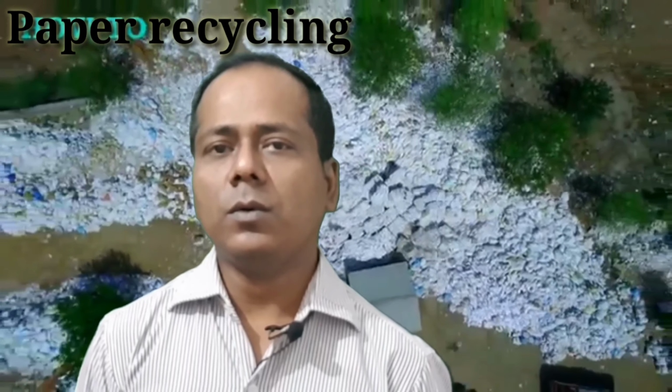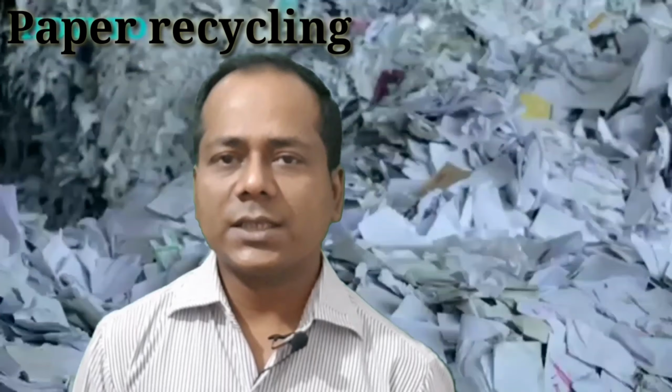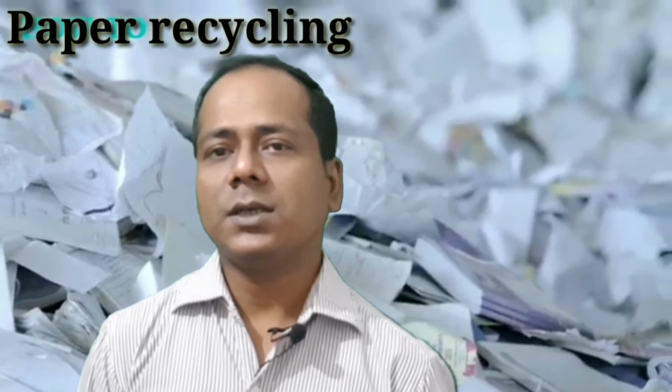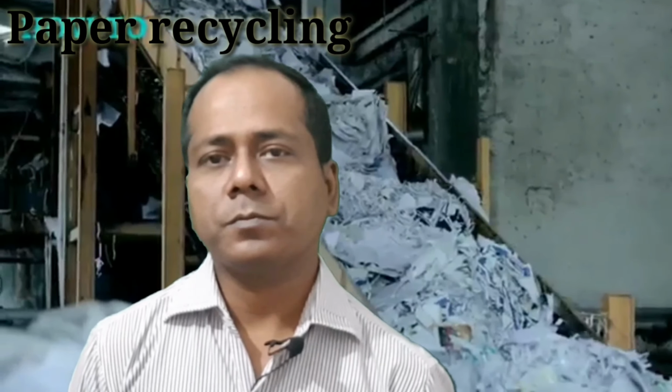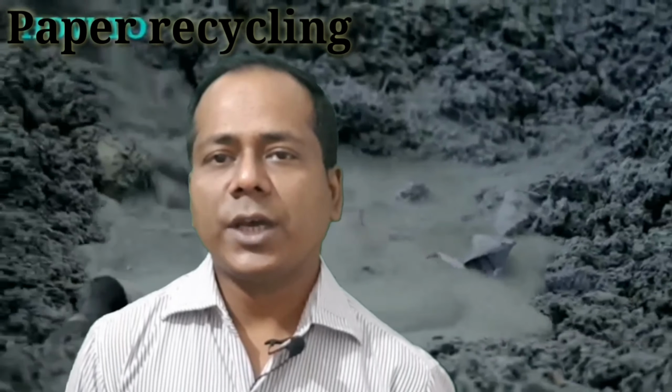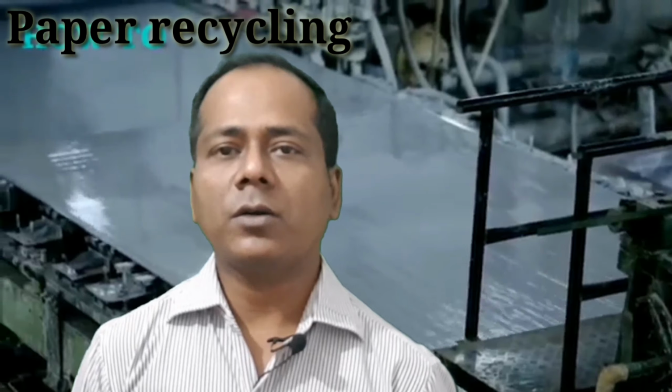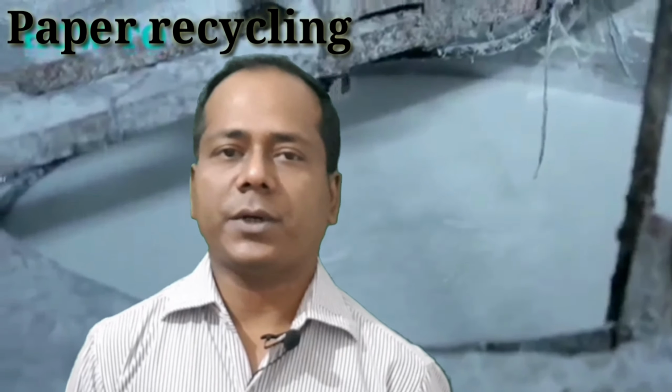Screening of glue or plastic or other matters from the pulp is made. The pulp is then bleached and then mixed with water. The pulp is ready for making new paper.